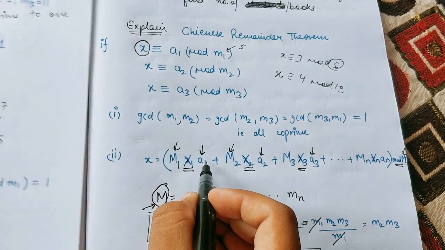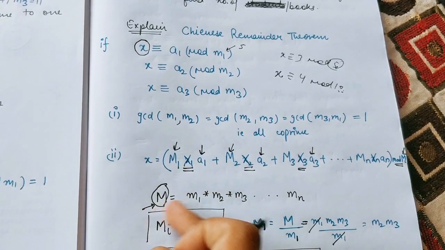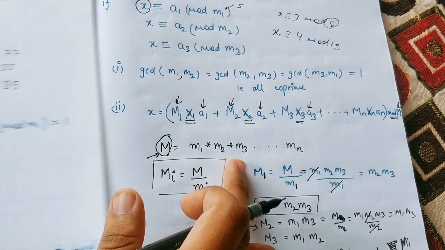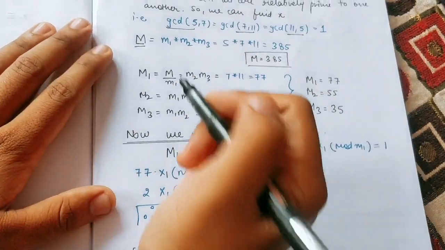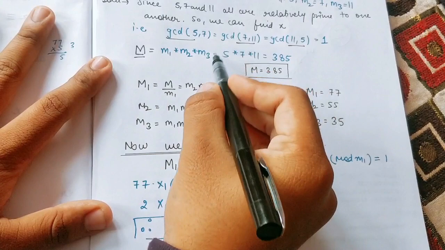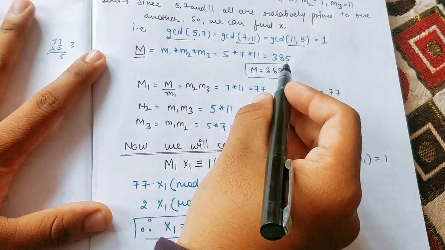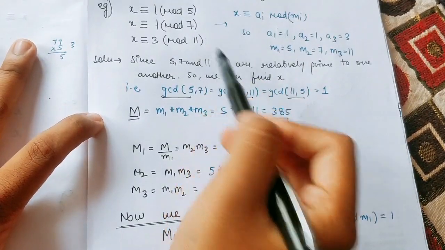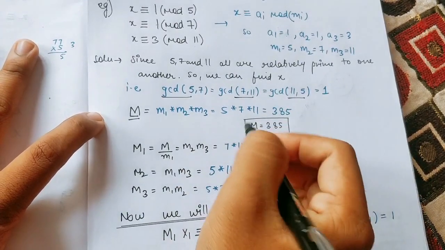have the value of a1 already. So we'll calculate the value of capital M. How? m1 into m2 into m3, simply by using that formula. We'll multiply all these three numbers, and we get 385. So 5 into 7 into 11 is 385. This is the value of capital M.